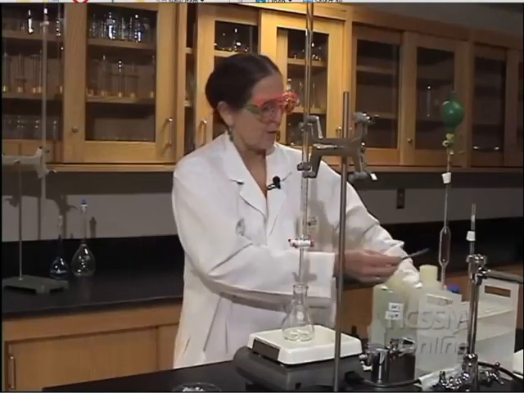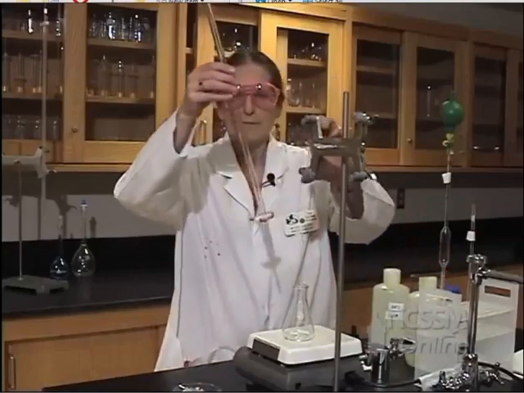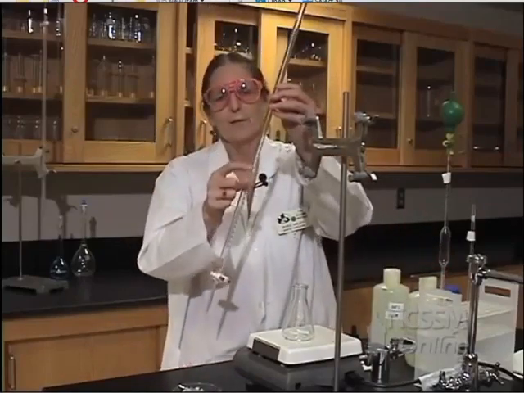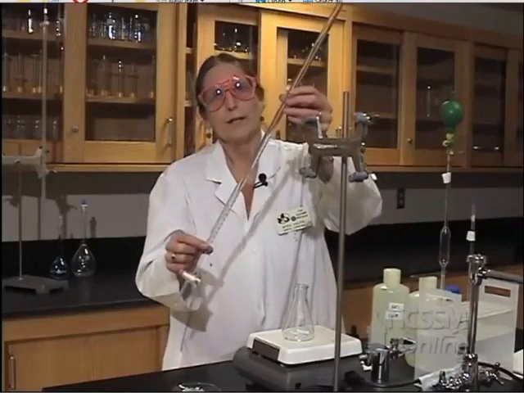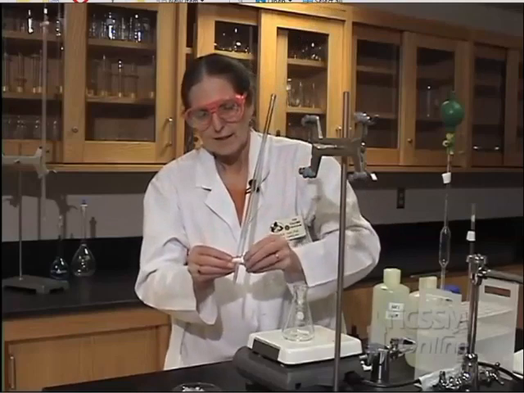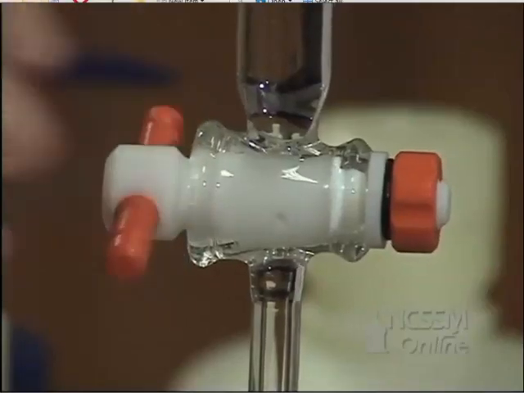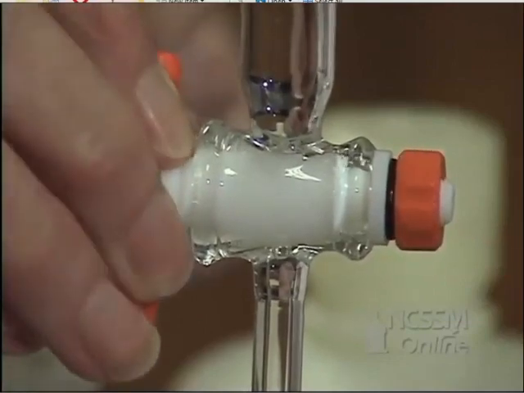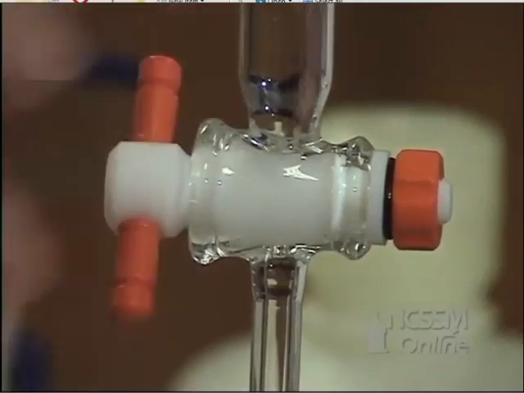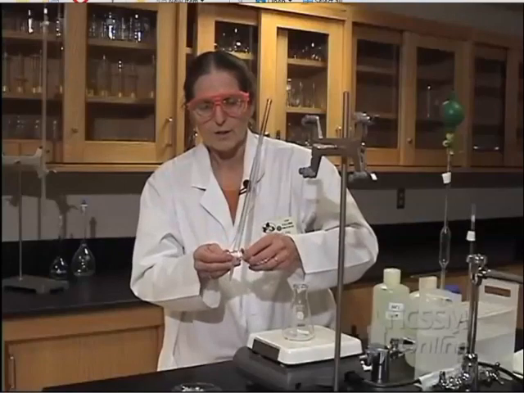To do that, we're going to use a burette. This is a burette. You can see that it's calibrated. This burette holds 50 milliliters. This stopcock is a Teflon-coated stopcock that has a hole through the middle. So if it's parallel with the glass, it's open. If it's perpendicular, it's closed.